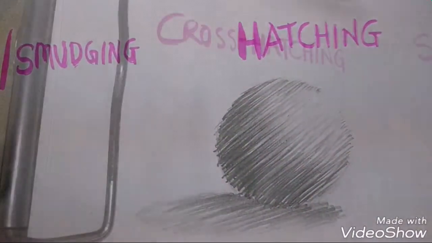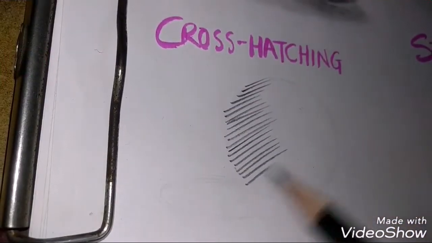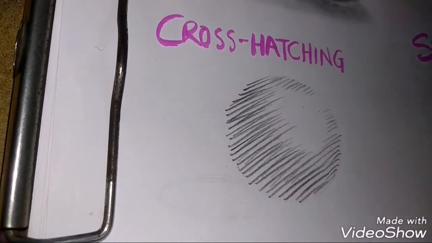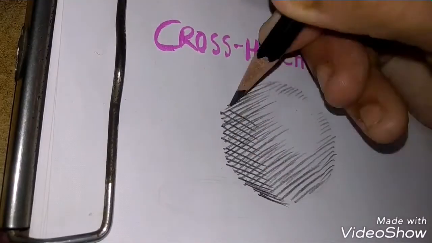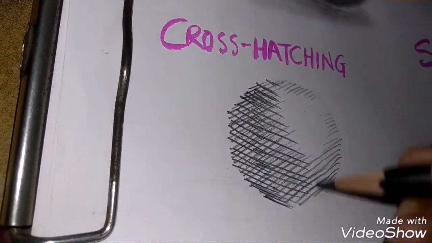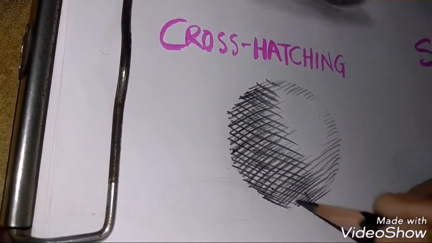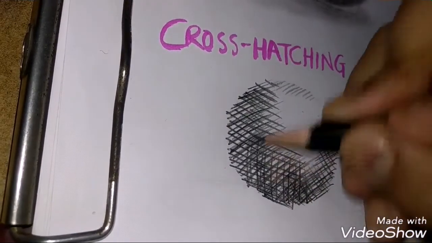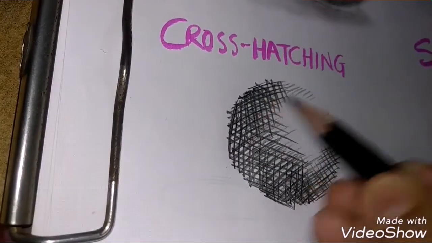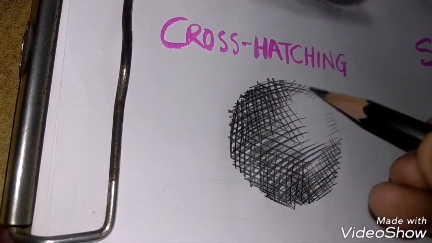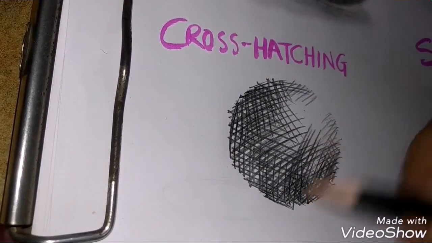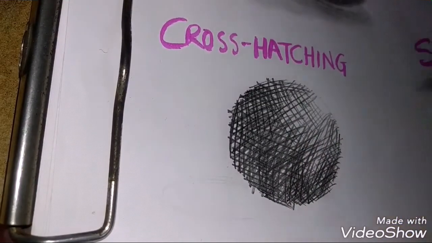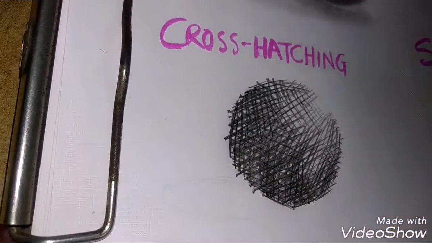Moving on, the third technique is cross hatching. The idea of cross hatching is to make lines crossing each other in all different directions. You do the same as you did in the previous technique. In the hatching technique, you draw parallel lines, but this time you draw those lines in all different directions. Again, the common rule: for darker shades, overlap. For lighter tones, make fewer lines and put light pressure on the paper.